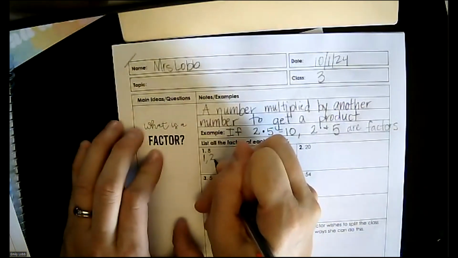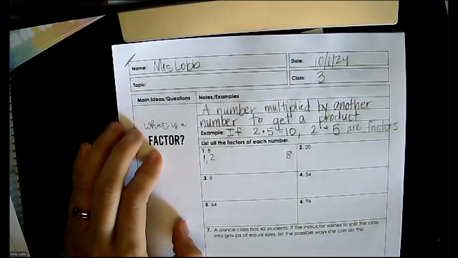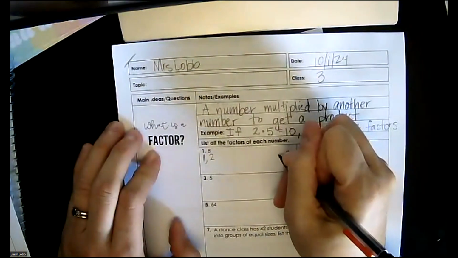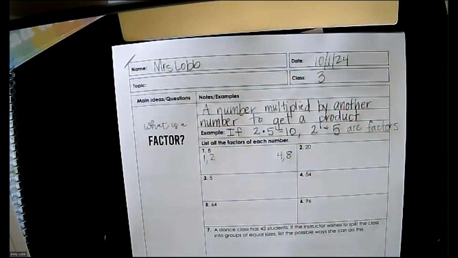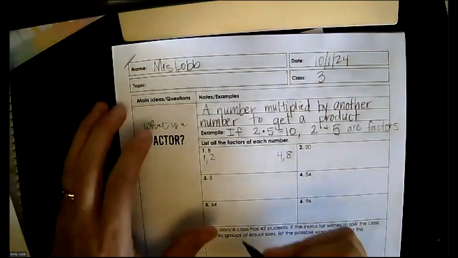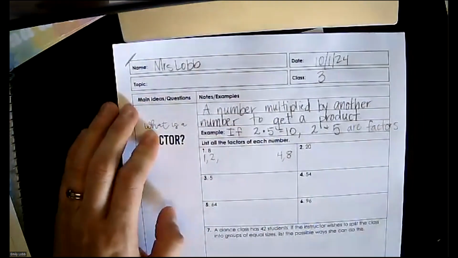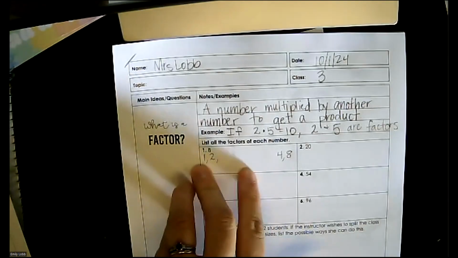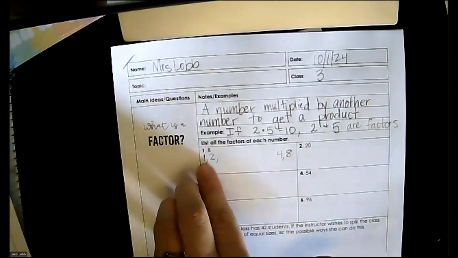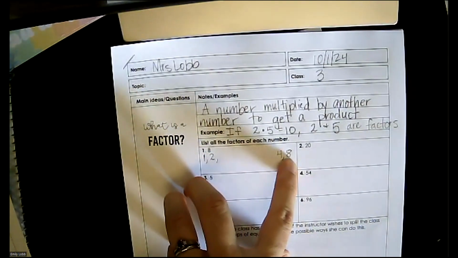So 2 times what equals 8? 4. The only number between 2 and 4 is 3, and is 8 divisible by 3? No, it is not. This is why we worked on divisibility, right? So the factors of 8 are 1, 2, 4, and 8.